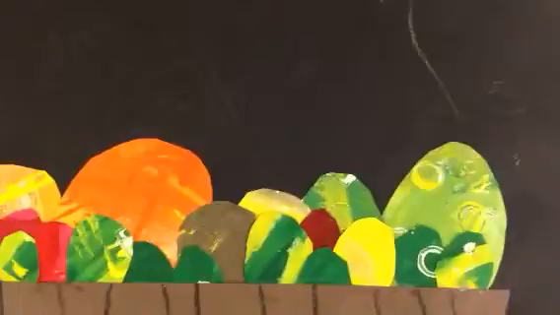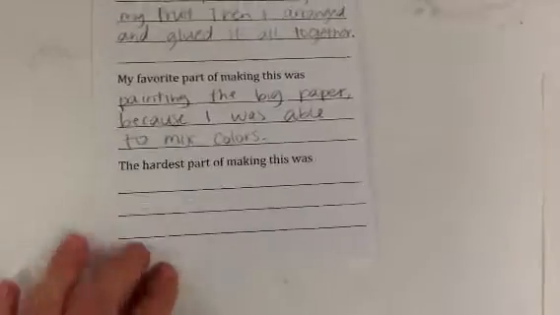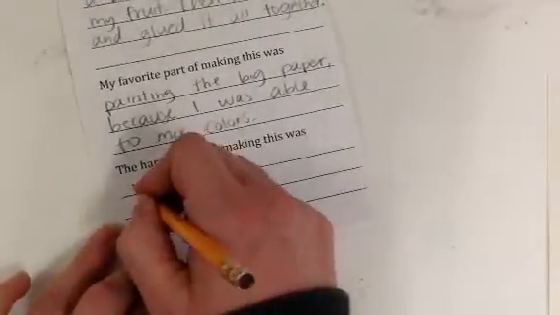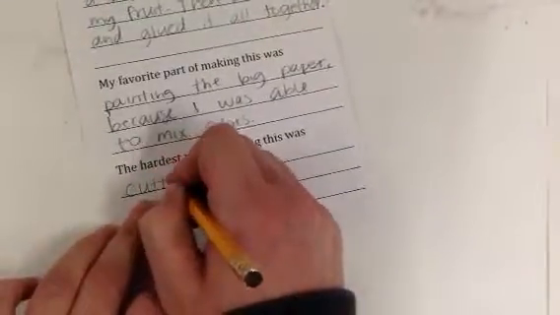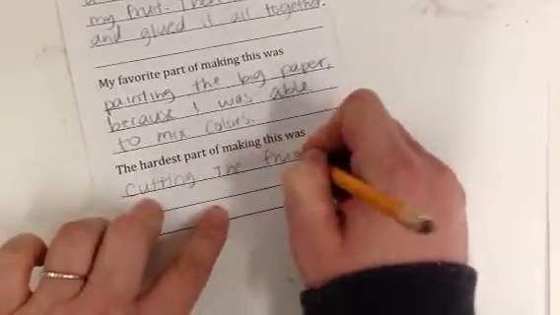So thinking about my collage, I think the hardest part for me was cutting the fruit out. So I'm going to write the hardest part of making this was cutting the fruit out, period.